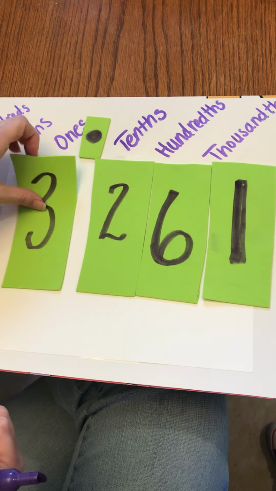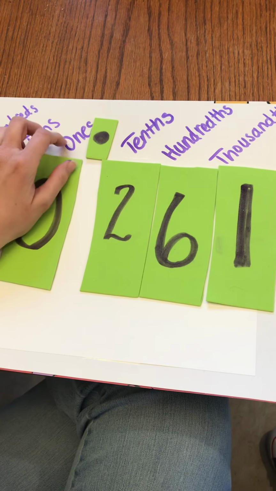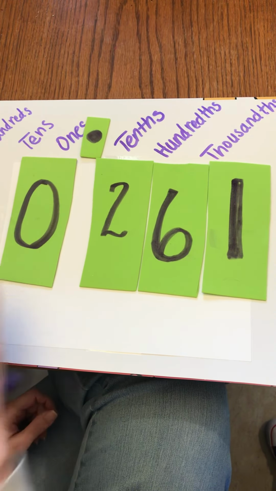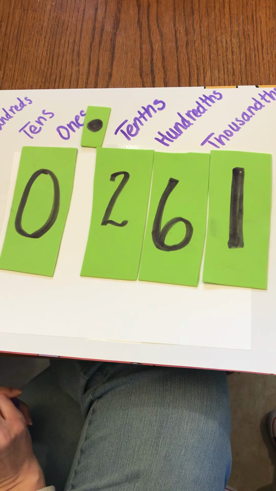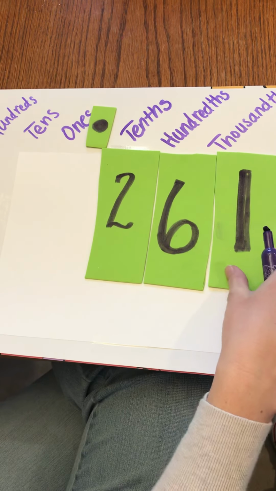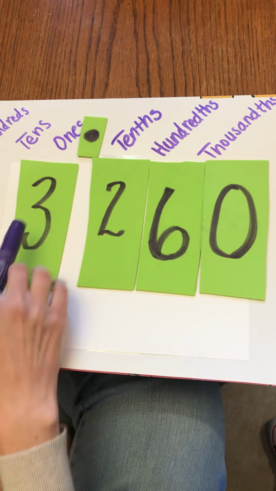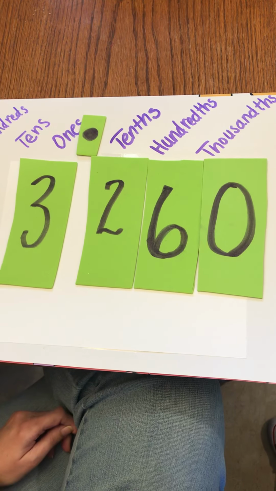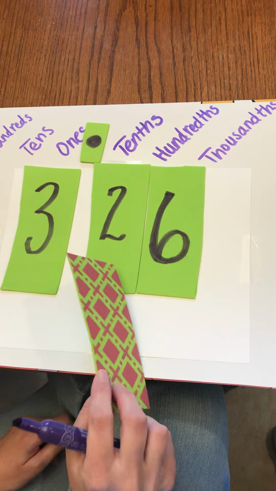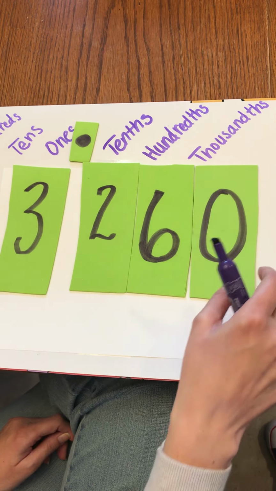And if I didn't have a whole number, if I just had this, and you can put a 0 here, you don't have to, this would just be 261 thousandths. I don't have to say "0 and," I can just say 261 thousandths. And then let's look at one other example on here. If I put a 0 here, I could say 3 and 260 thousandths, which this 0 doesn't change the value. If I took away the 0, 3 and 26 hundredths is the same thing as 3 and 260 thousandths.